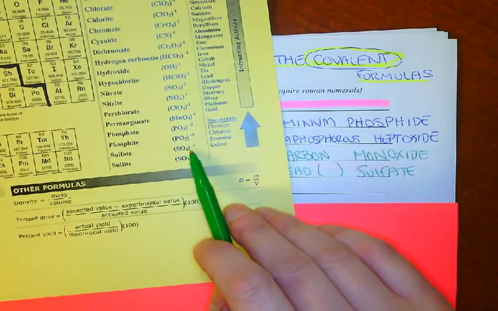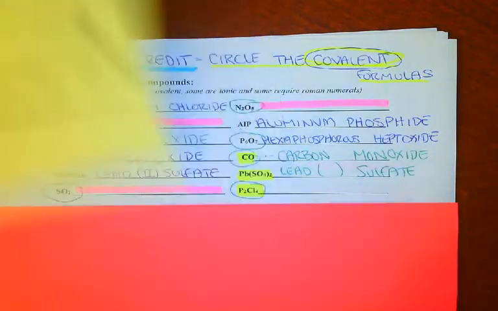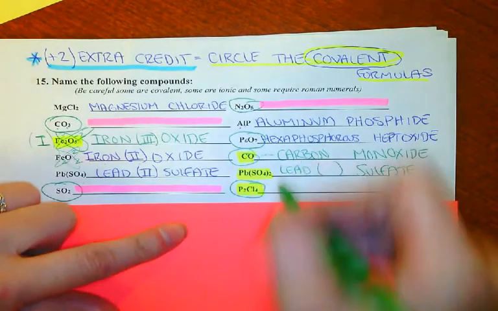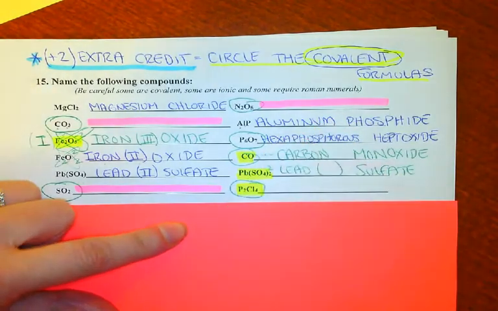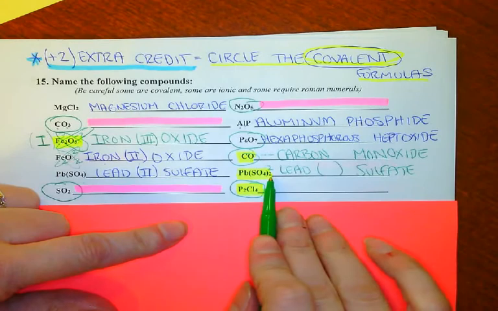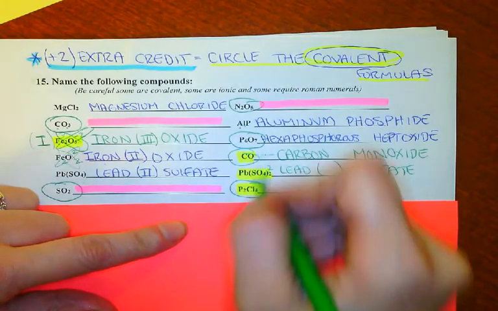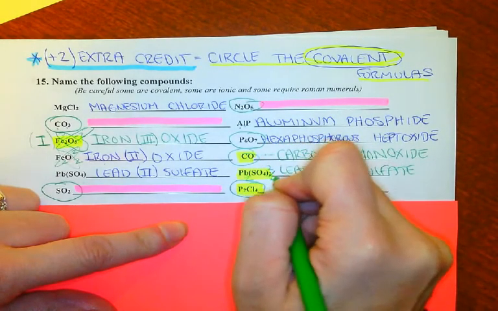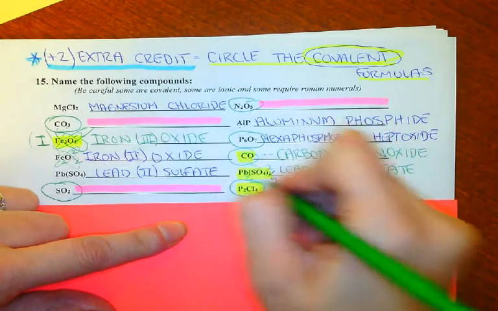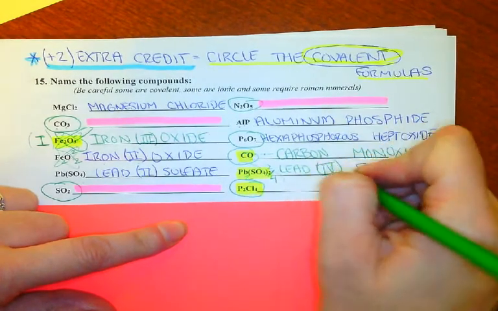I know sulfate makes a 2 charge. I don't know what charge lead's making right here, but I know that there should be a 2 there, and there's not. Right now it says 1/2. So if this one's supposed to be 2, then it was 2/4 and was reduced. So this lead is making a 4 charge, a 4 before the 5.